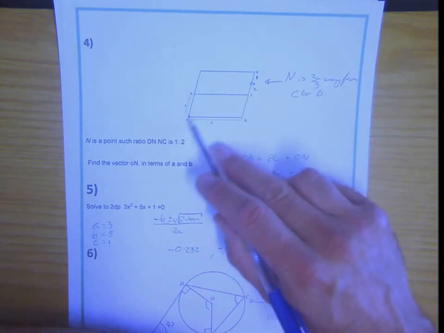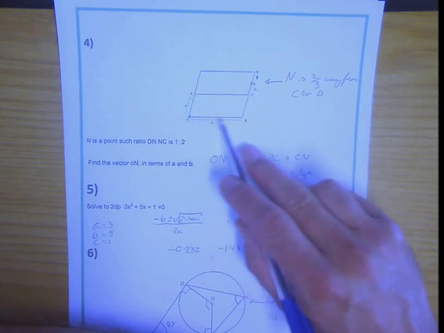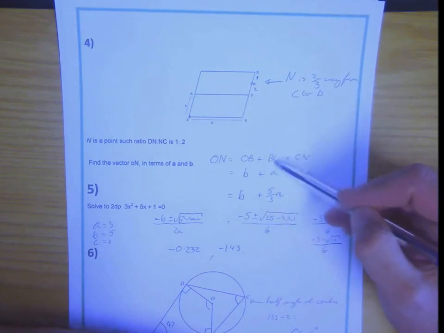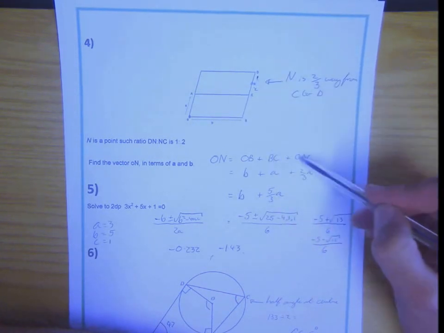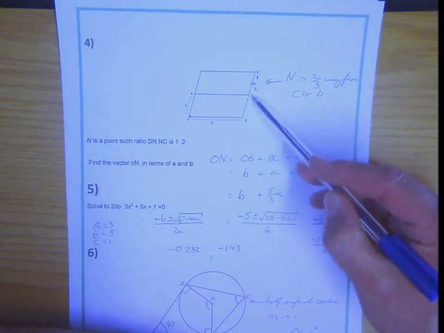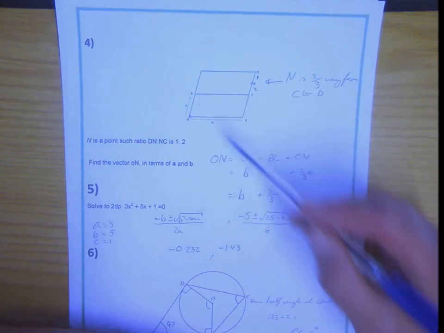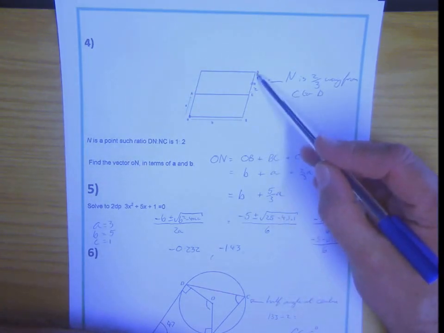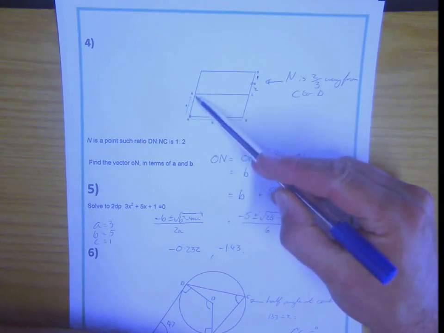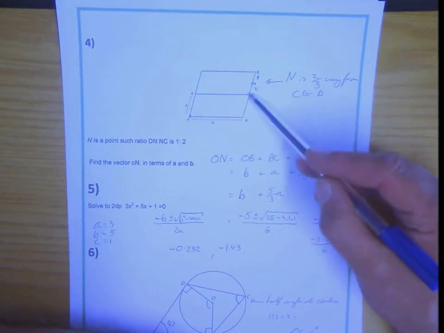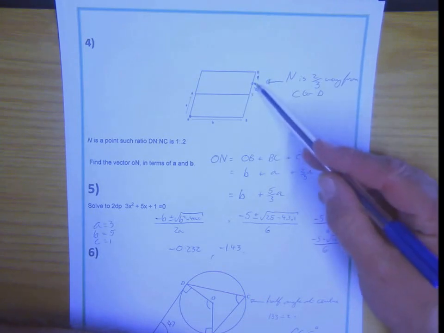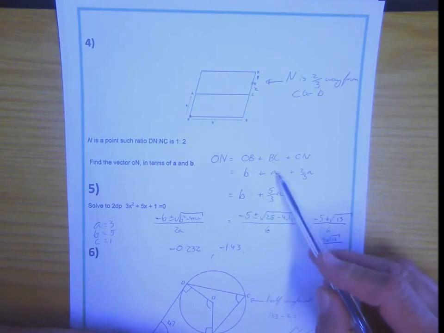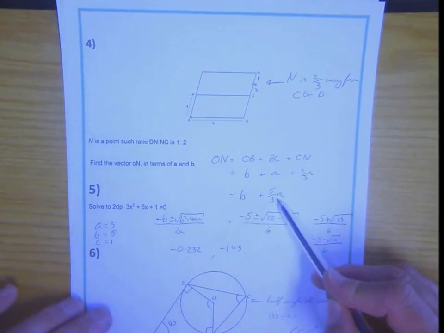So to get from O to N, I'm going to go along vector B, which ends up at B. Then I'm going to go from B to C, and then I'm going to go from C to N. Now B to C is the same direction and distance as the vector A, so that's why I wrote A there. And CN is actually 2/3 the same direction and distance as that vector. If I was going all the way to D, I'd just do another A, but I'm actually only doing 2/3 of it. So if I tidy this up, I've got 1B and 1 2/3 A, which I might write as 5/3 A.